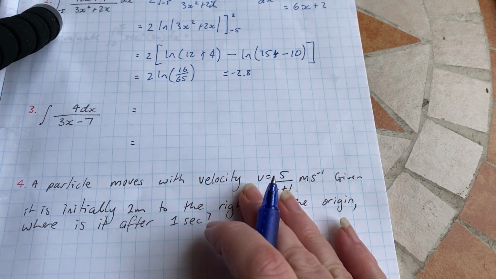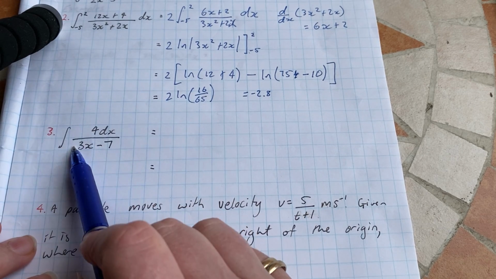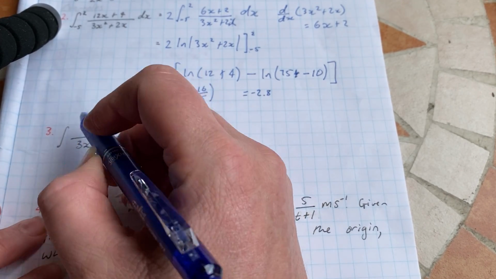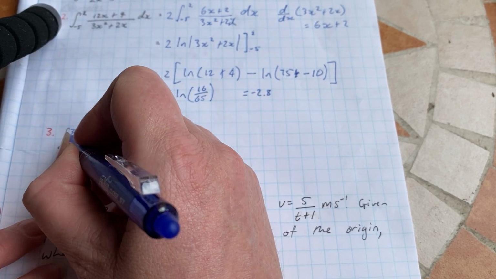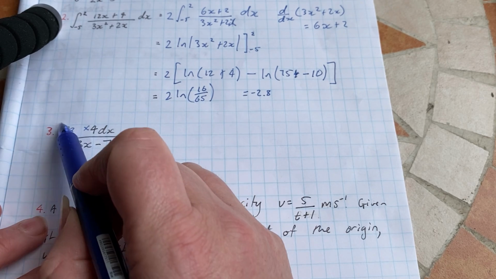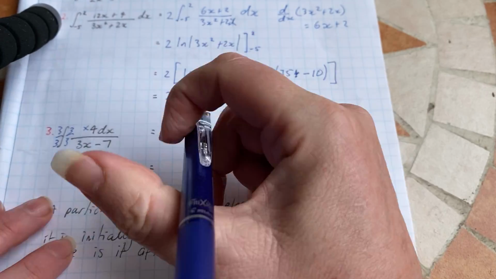Okay, just this one quickly. Now the numerator is not the derivative of the denominator. The derivative is 3. But I can times that by 3 on 3. So then I've got a 3 there. I could have put that behind, actually, I might put that behind there instead.